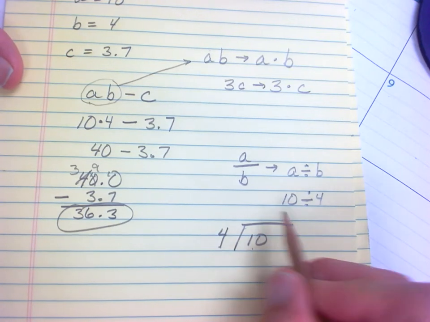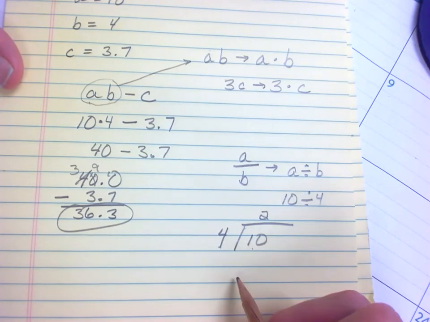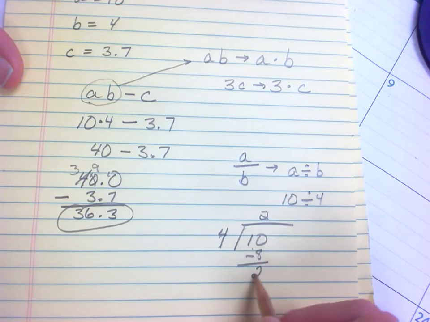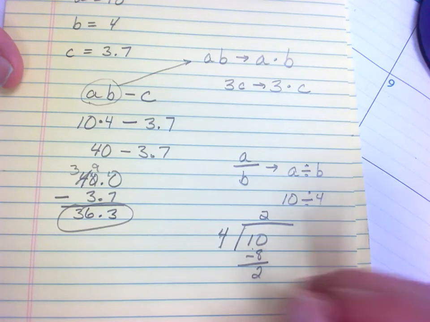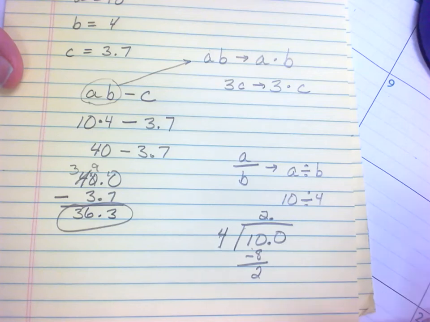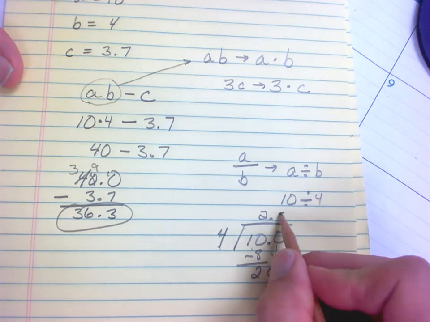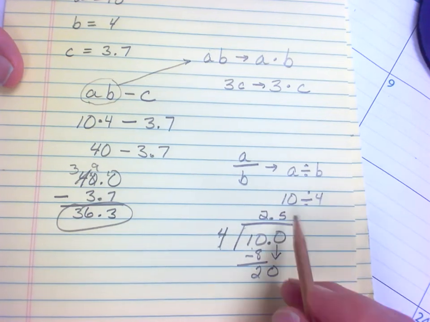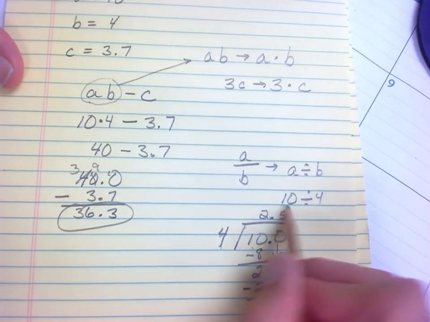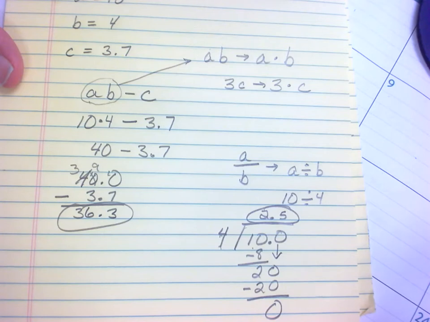And as we've said in class, first term goes inside, second term goes outside. How many 4s can we get out of 10? Closest we can get is 2. 2 times 4 is 8. We have a new remainder of 2. At this point, we have no more digits left. So remember, we are allowed to add our decimal point and a 0. Drop that 0 down. Our new remainder is 20. So if we count by 4s, it takes 5. 5 times 4 is 20, and we have a remainder of 0. So now we are complete with a solution of 2.5.